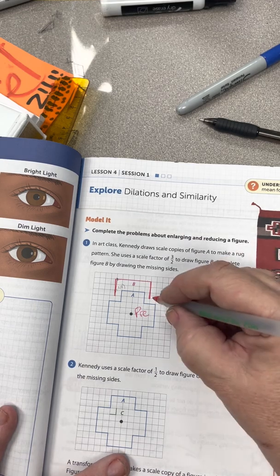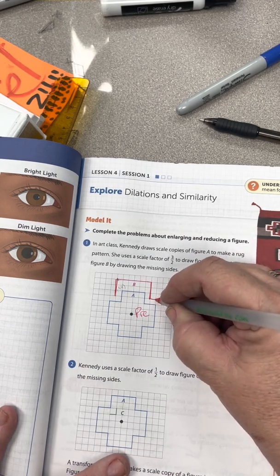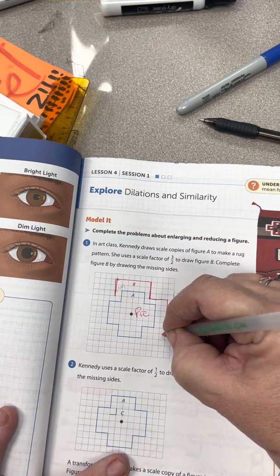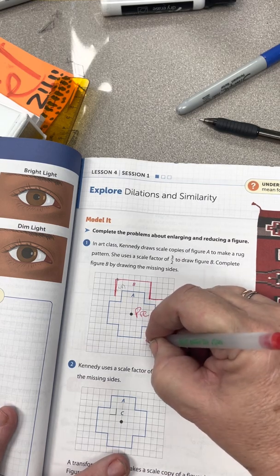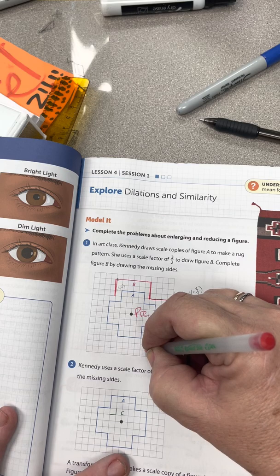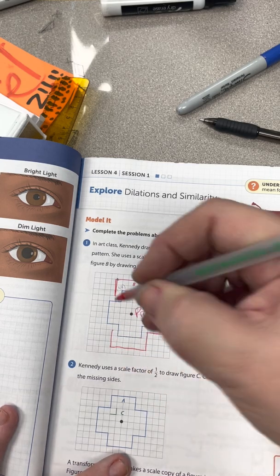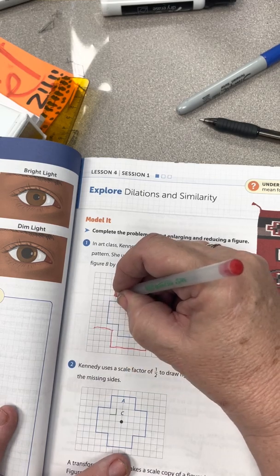Okay. But what it's wanting you to see is you go over, down, over, down, over, up. This is what it should look like.